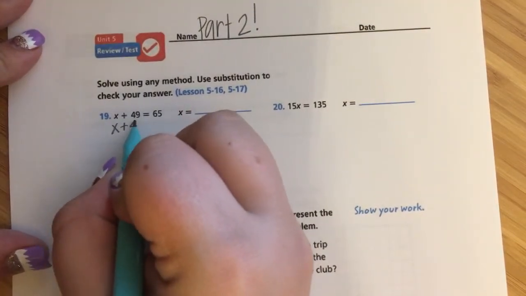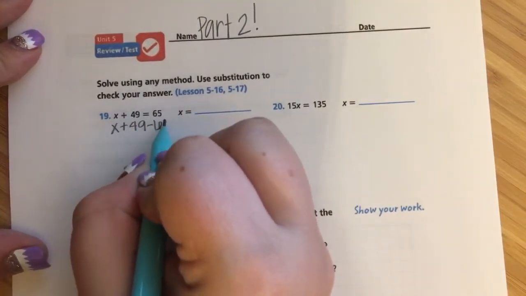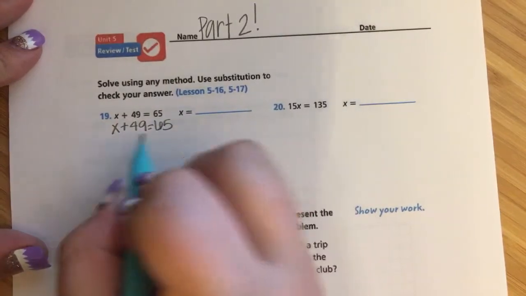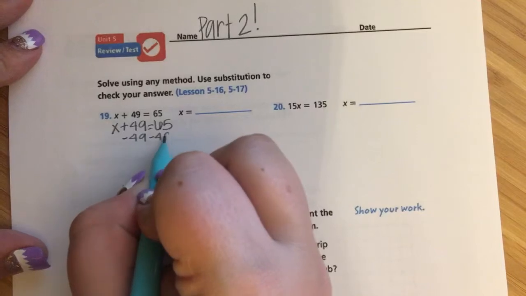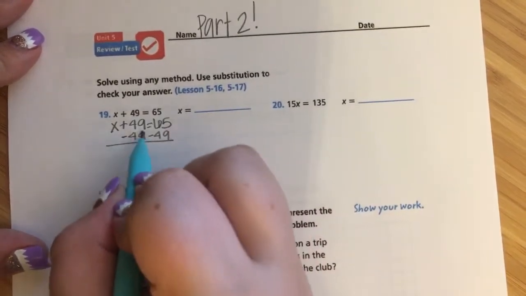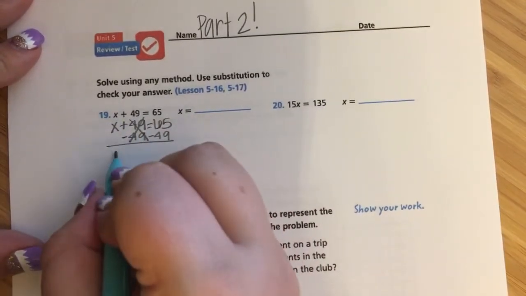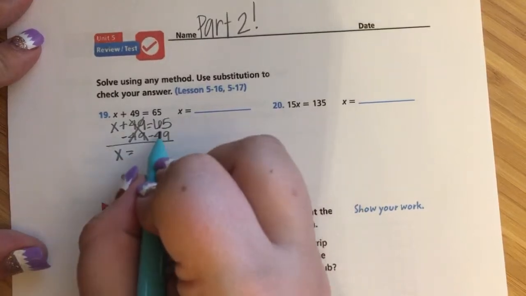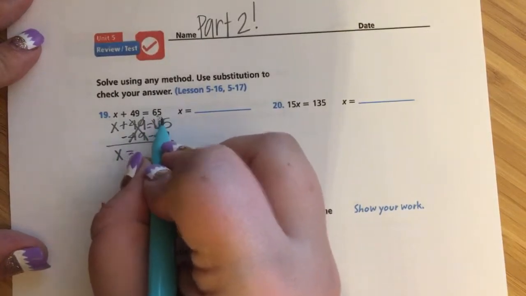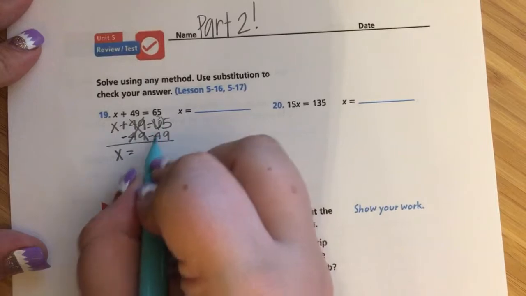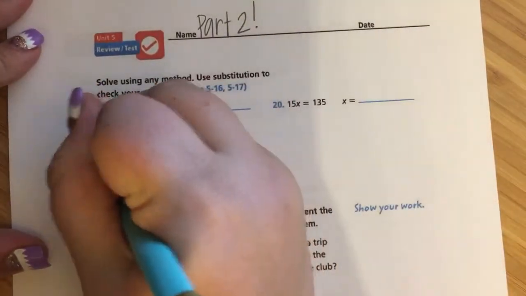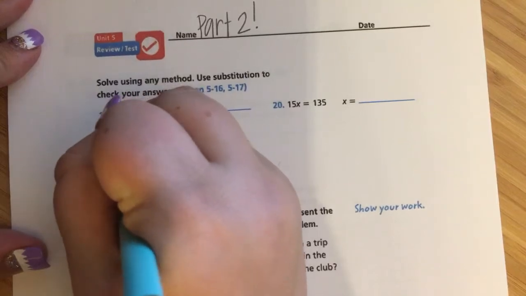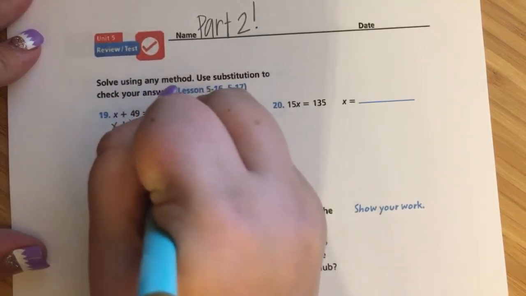So x plus 49 is equal to 65, and I can use any method to solve this, but I must check my answer. So I'm going to use the inverse operations. I'm going to subtract 49 from each side. x will equal the difference of 65 and 49. So x is equal to, carry from the 5, make it 6. x is equal to 16. I plug it in. Now, 16 plus 49 should be equal to 65 if I did this correctly.